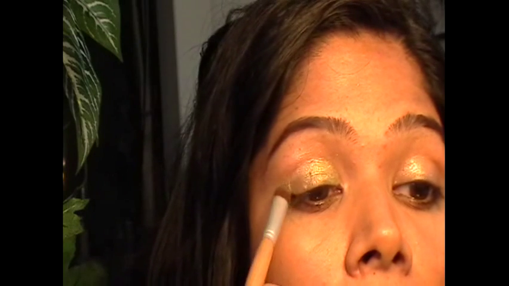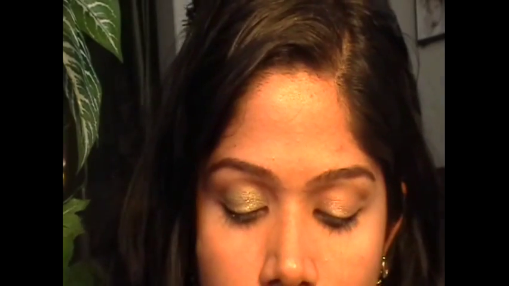I hope the camera is focusing. She had a lot of green eyeshadow in a lot of her pictures, so I thought I would use that.